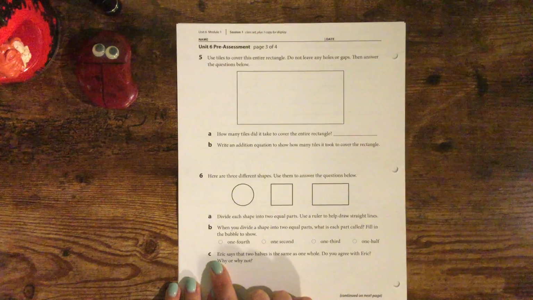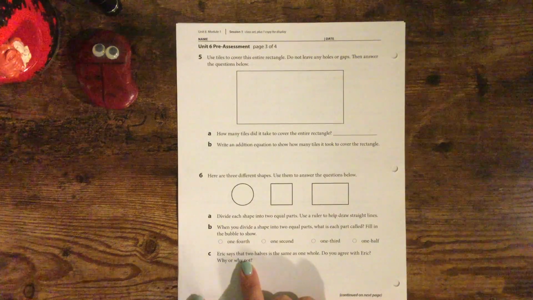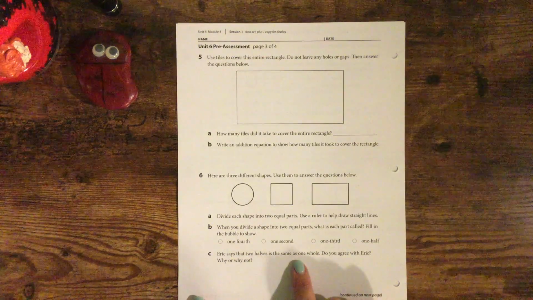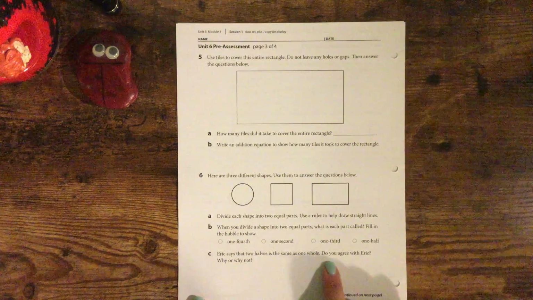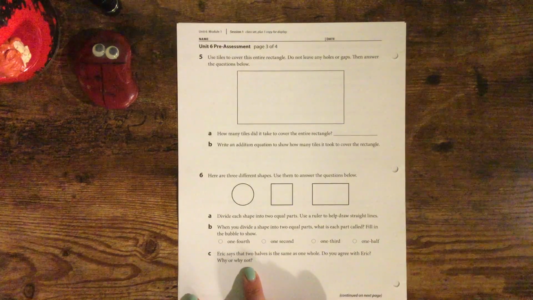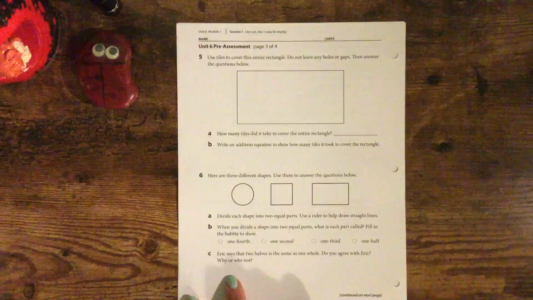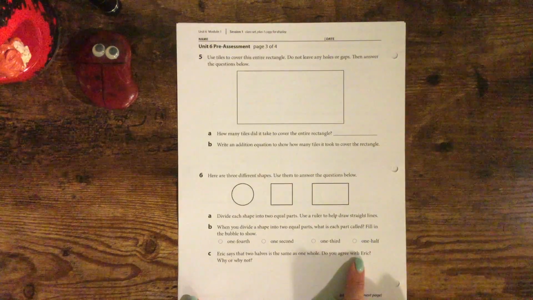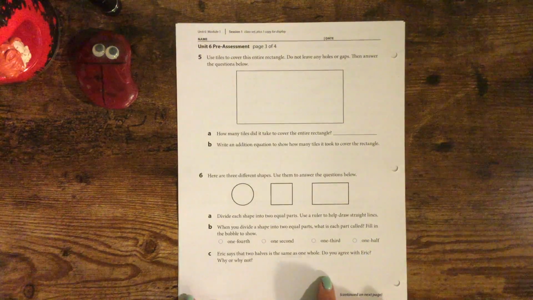All right, Part C says, Eric says that 2 halves is the same as 1 whole. Do you agree with Eric? Why or why not? Go ahead and pause the video and put yes or no whether you agree with Eric, and then tell us why or why not.